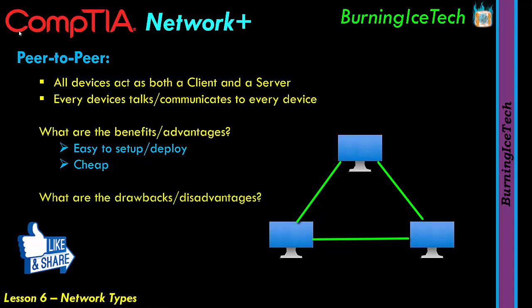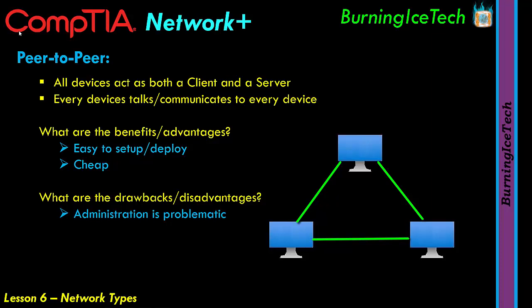What are those drawbacks, you might ask? Well, administration of this type of network is very problematic. There is no real structure, with every device being both a client and a server. It's going to be very difficult to control, for example, what people can do and what they can't do, and just general network settings, quite frankly.